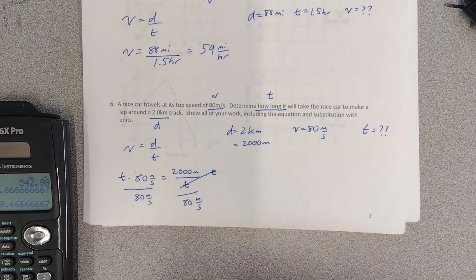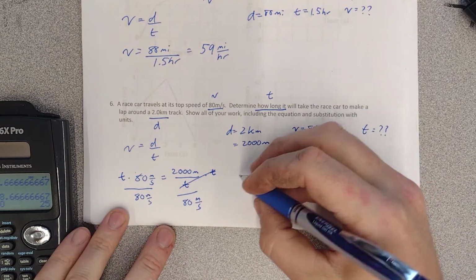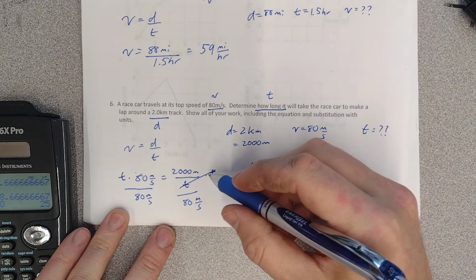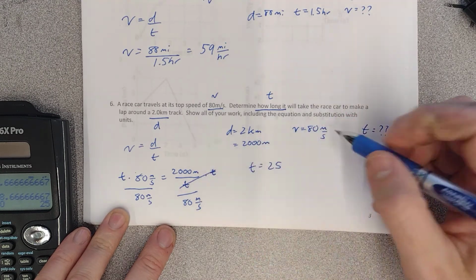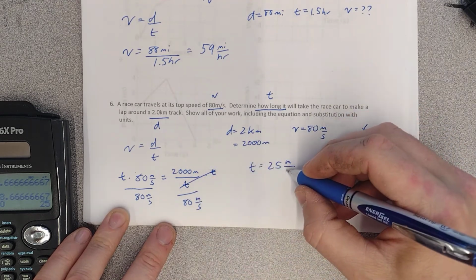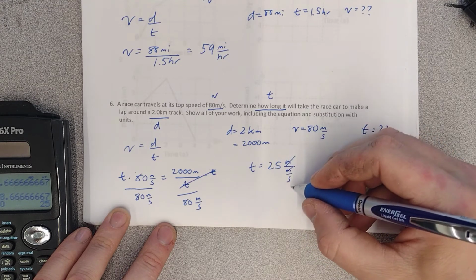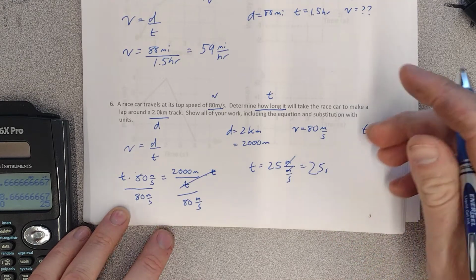So divide the numbers, then we'll divide the units. 2,000 divided by 80 is 25. So t equals 25. And the units are 2,000 meters per 80 meters per second. The meters cancel, and you're left with 25 seconds.